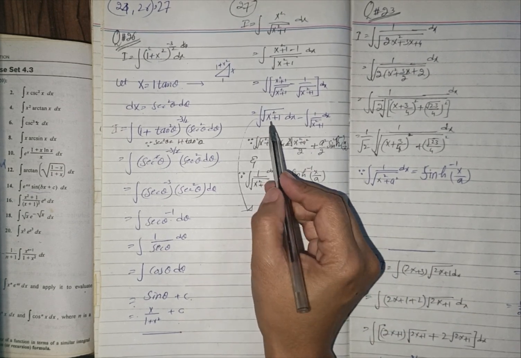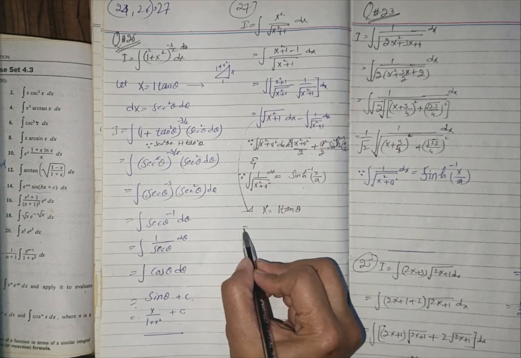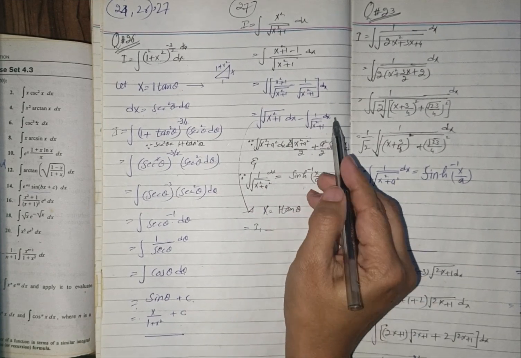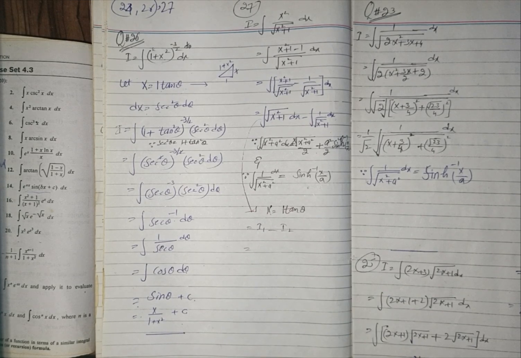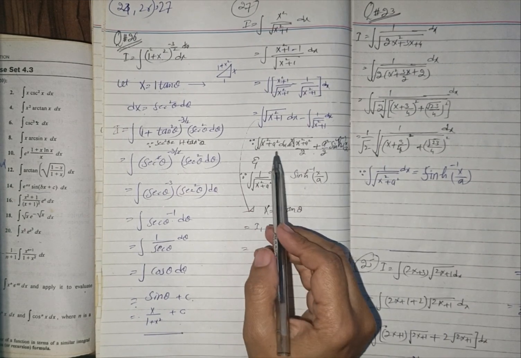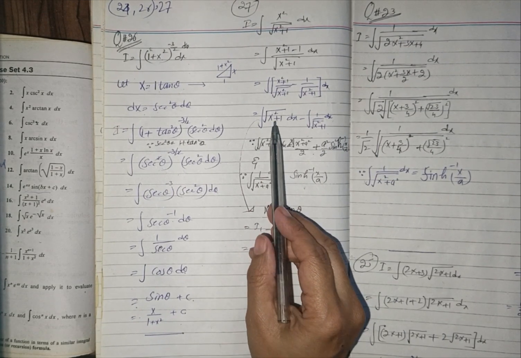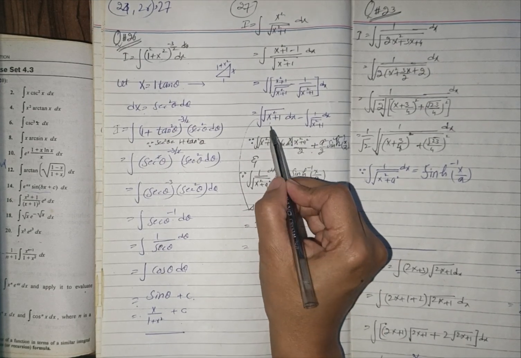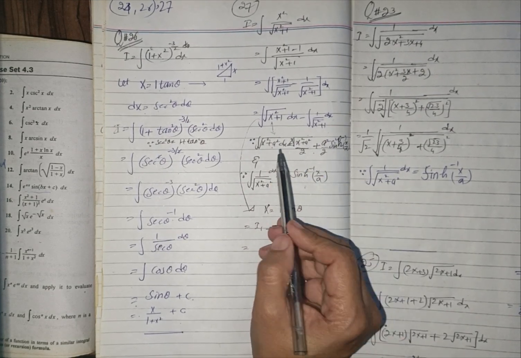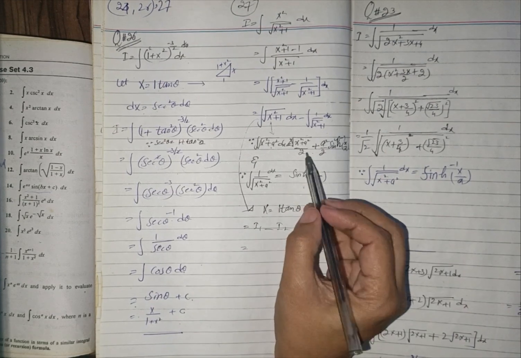So if we name this integral as I1 and this integral as I2, after putting the values of I1 and I2, we have a formula for the integral of the square root of x square plus 1 that matches this value. So put this formula.